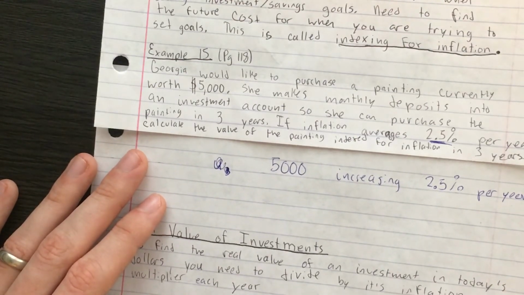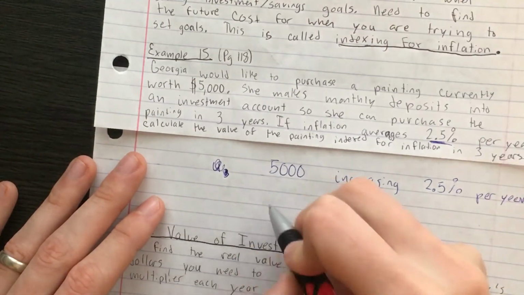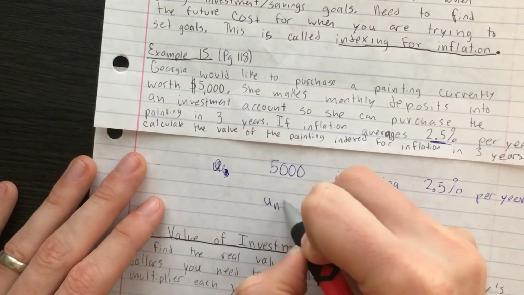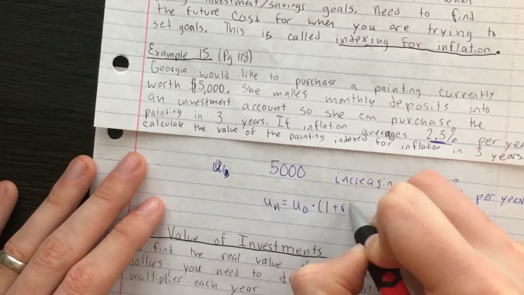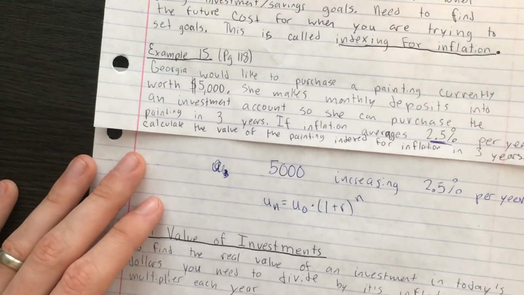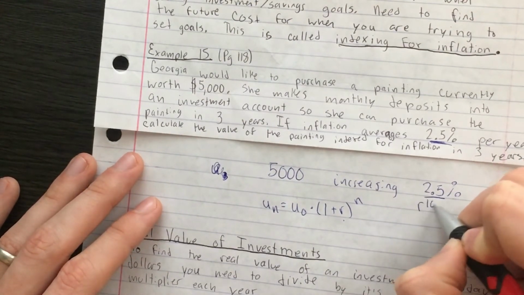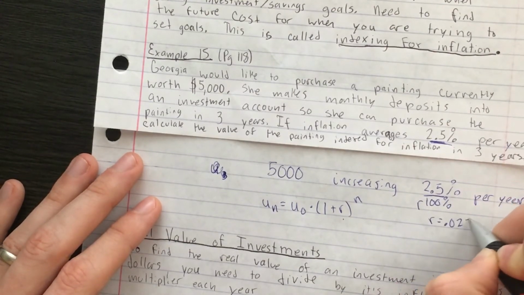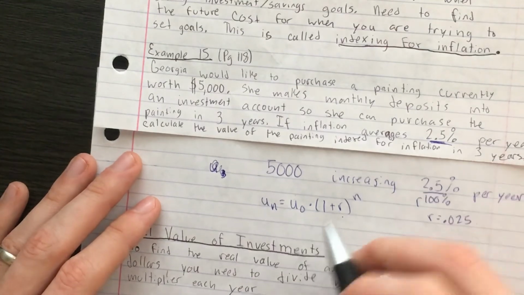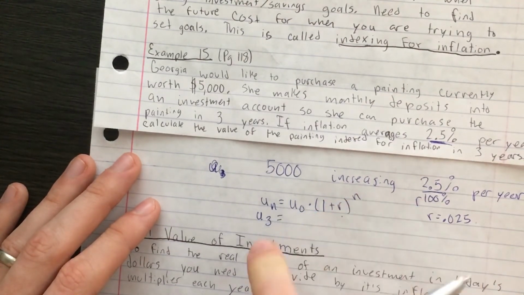They don't really give us a compounding period. I guess we could assume annually, but we're looking more so at u sub 0 times 1 plus r to the n, and the rate here is going to be, we're going to have to divide that by 100%. So the r is going to be 0.025.